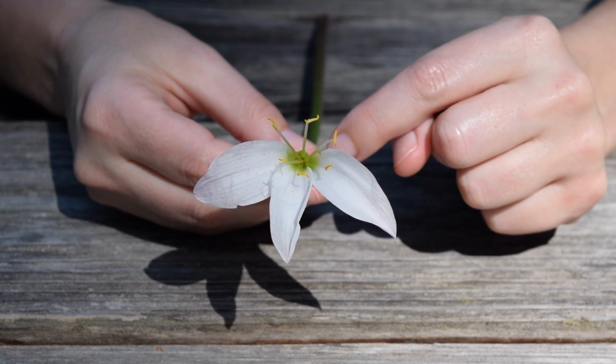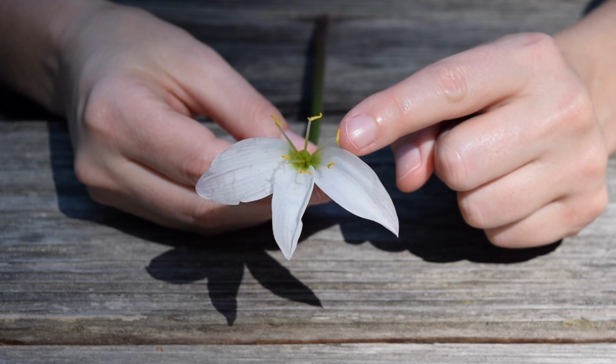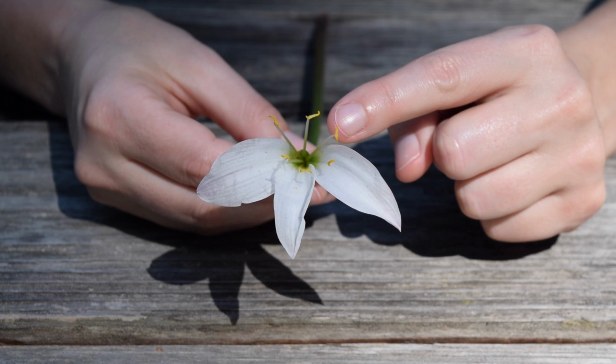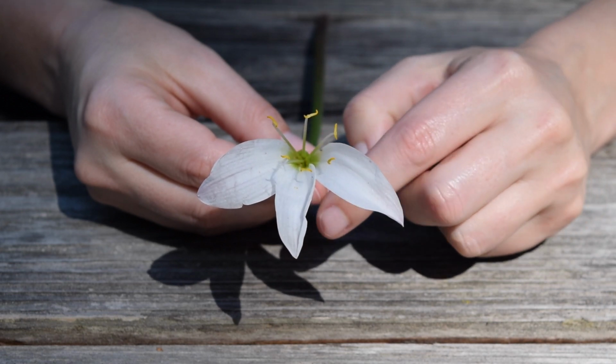So the stamens have two different parts. The top part is the anther, and that produces the pollen, which in this case is this bright yellow color. And then below that we have the filament, and the filament attaches the stamen to the flower itself.